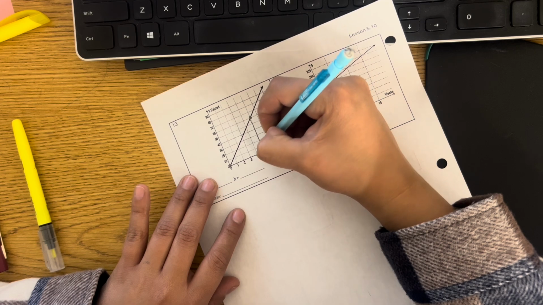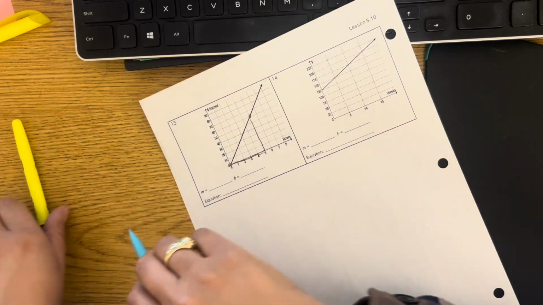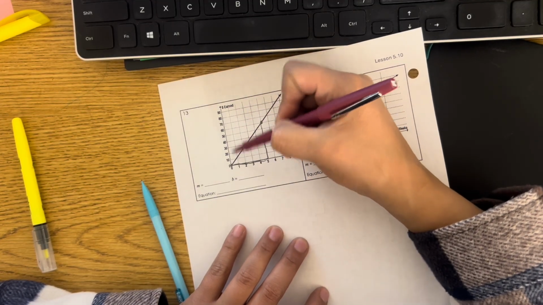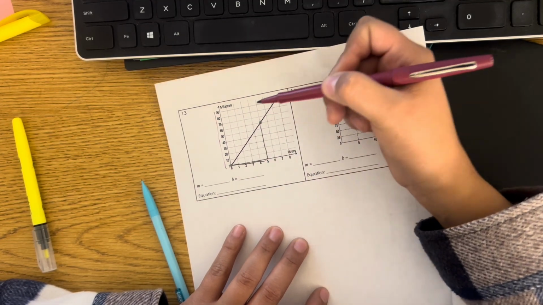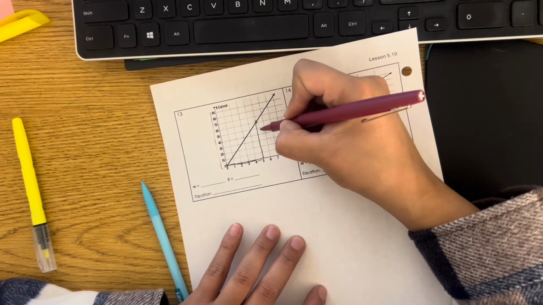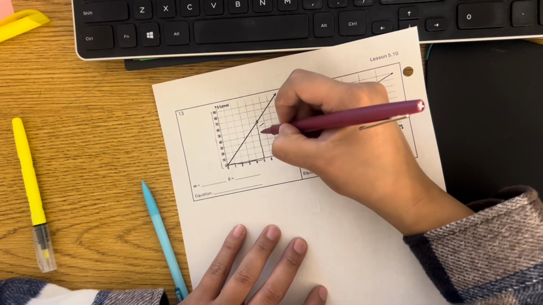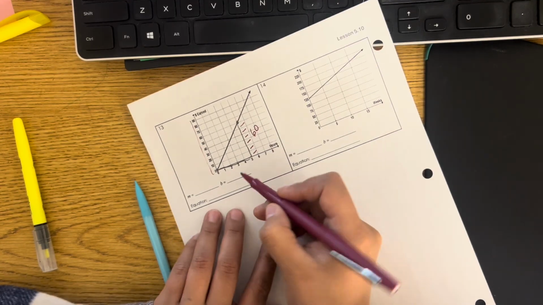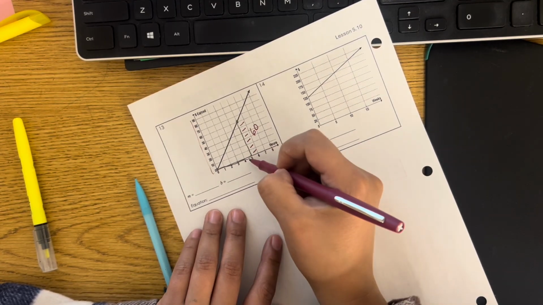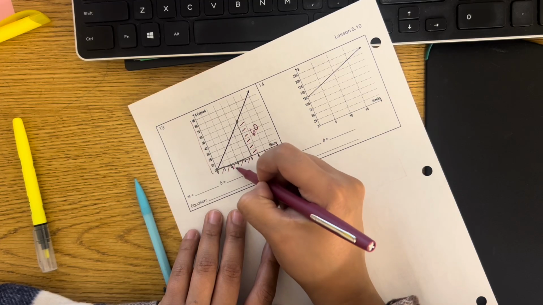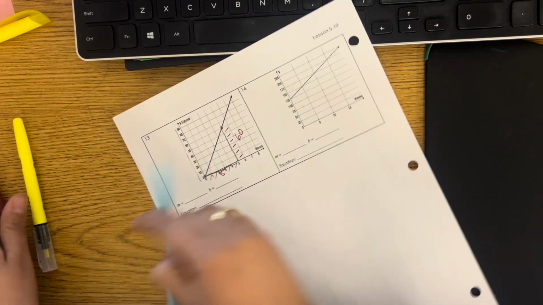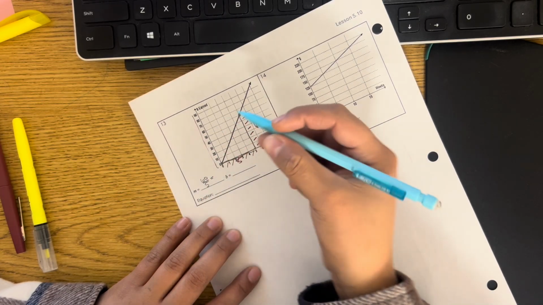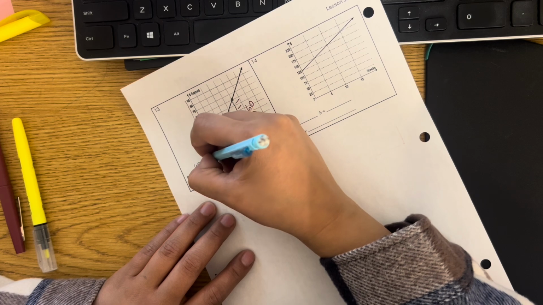So I draw my line down and across and I count. Now this is where I have to be careful because it's not counting by ones. This one's counting by tens. You see that? 10, 20, 30. So each box is 10 points. 10, 20, 30, 40, 50, 60. And then the x-axis is counting by ones. So that's just 1, 2, 3, 4, 5. It's still rise over run, which means 60 over 5. And if I simplify that, 60 divided by 5, it'd be 12.